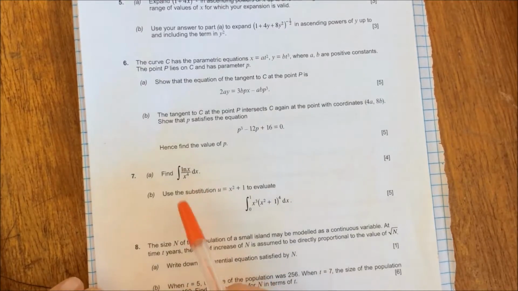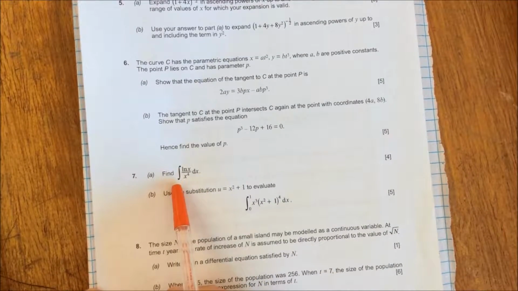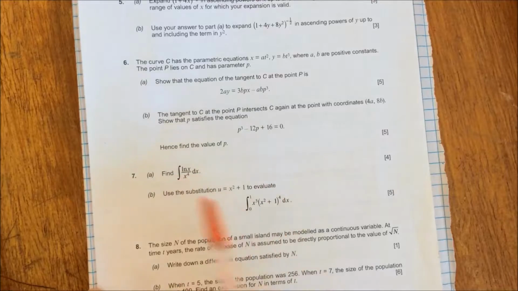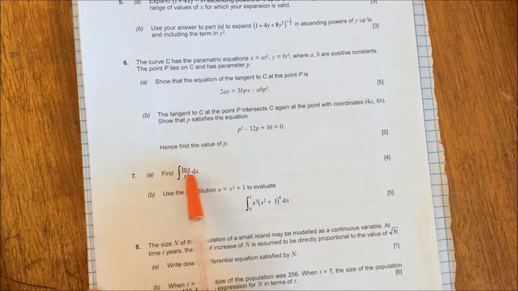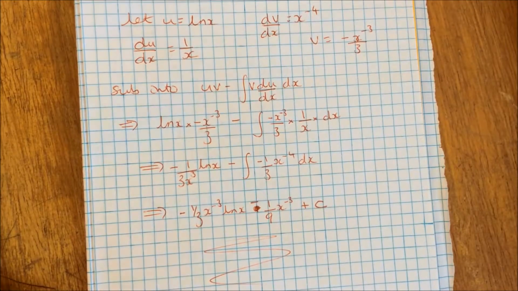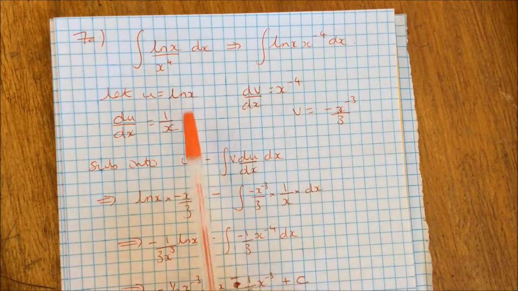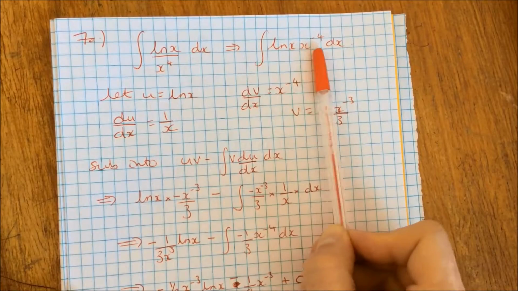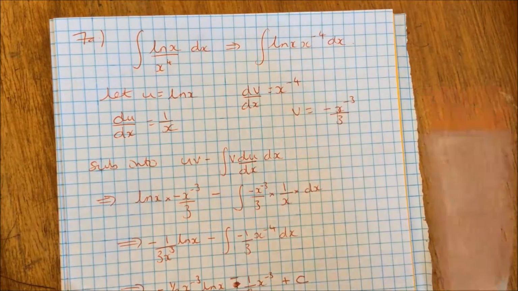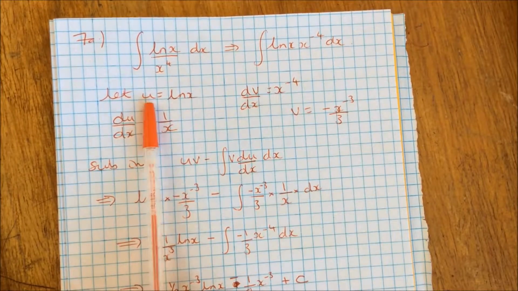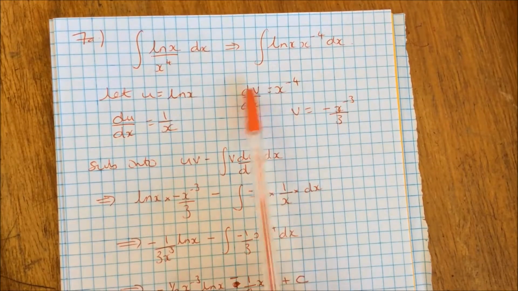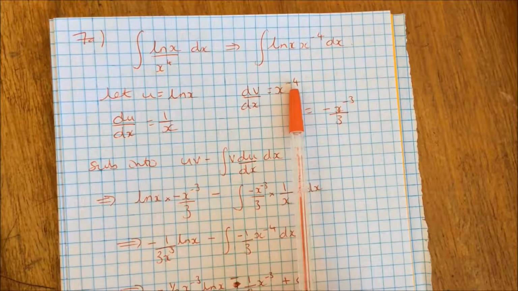2017 C4 Maths paper, question 7a, integration by parts, pretty standard stuff, integral of log x over x to the 4 with respect to x. Well, obviously the first thing you're going to do is bring that x to the 4 upstairs and call it x to the minus 4. We'll let u equals log x and dv by dx equals x to the minus 4.